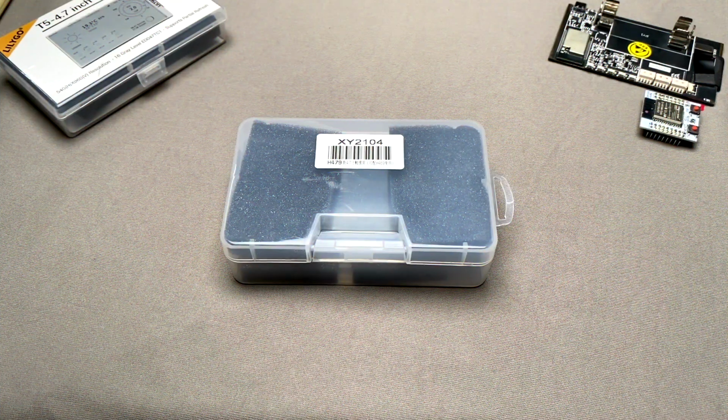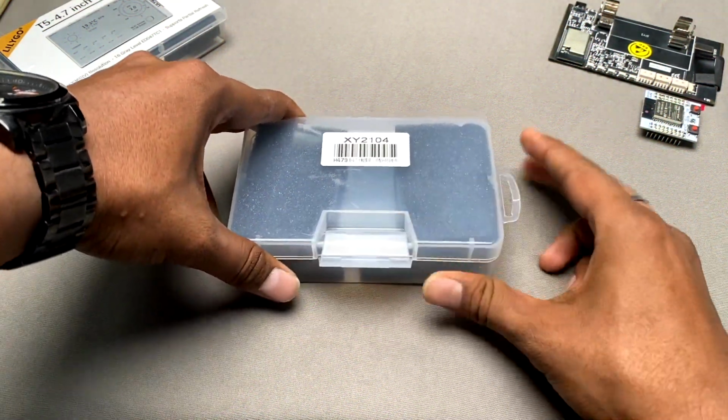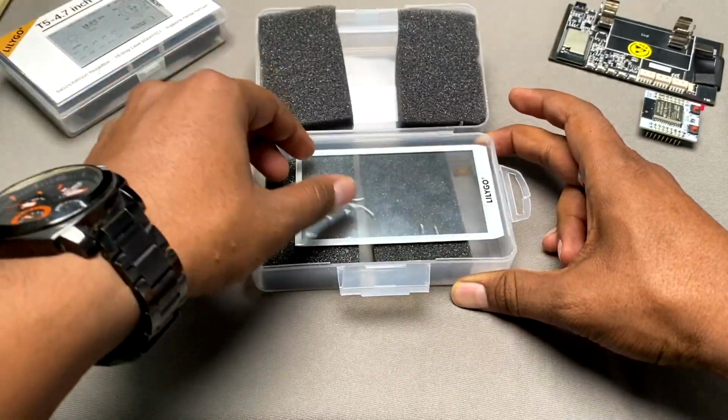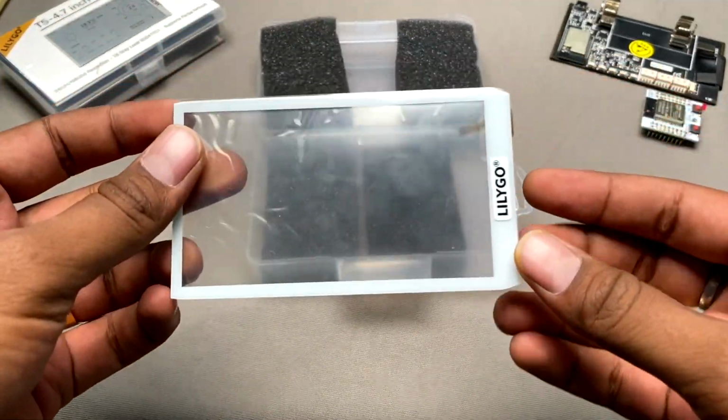Let's get started. So here's the touch panel from LILYGO which I ordered from Tindy. If you want to order the same touch panel, I'll leave the link for that in the description of this video. As soon as I open this box, I get only the touch panel.